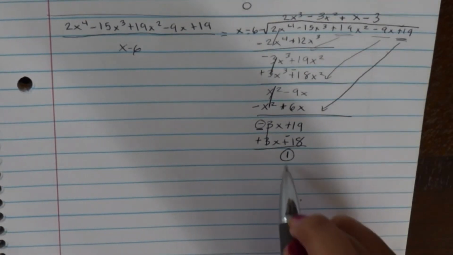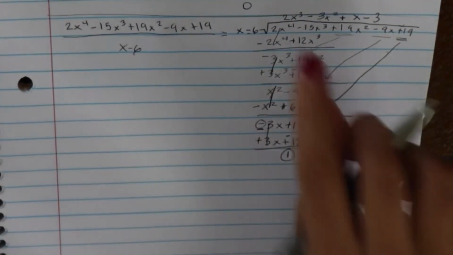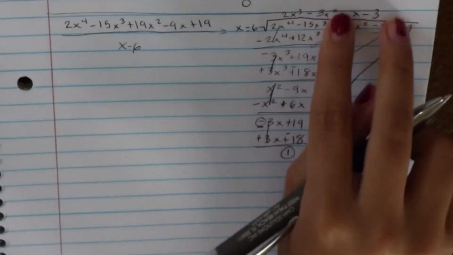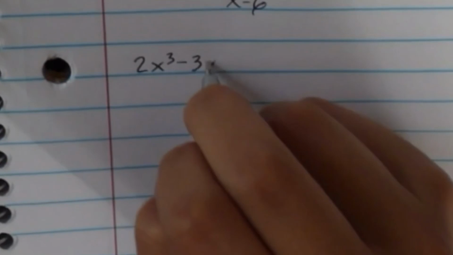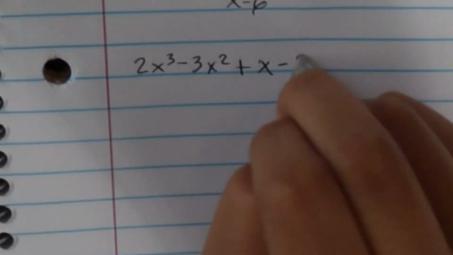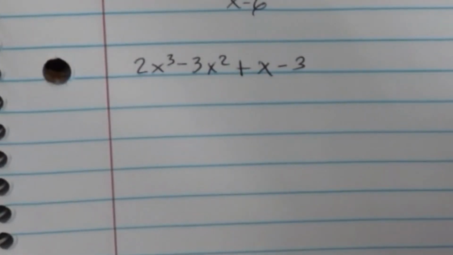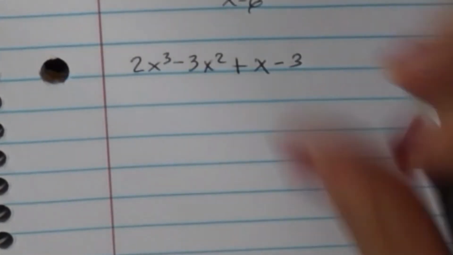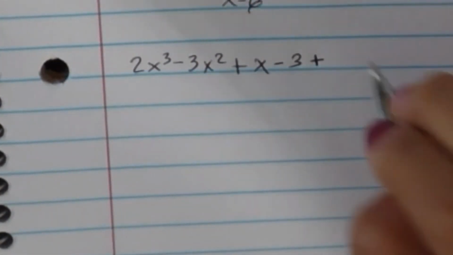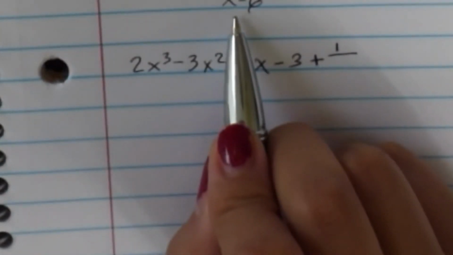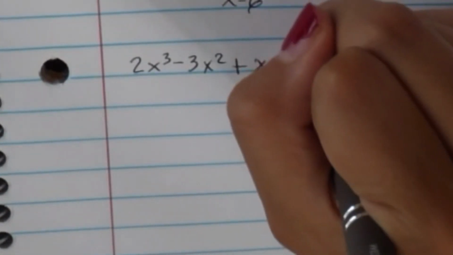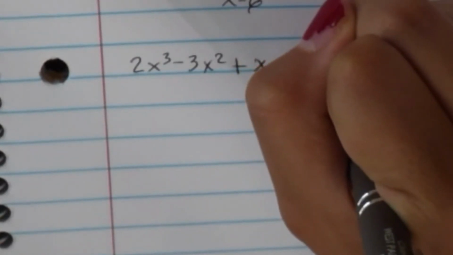Now for our quotient, what do you do with the remainder? So let's first write out our top part that we have here left of the quotient. We have 2x to the third minus 3x squared plus x minus 3. If you're left with a positive remainder, then you would put a plus, you put the remainder on top, and below you would put what your divisor was. So it would be 1 over x minus 6, and this is your quotient.